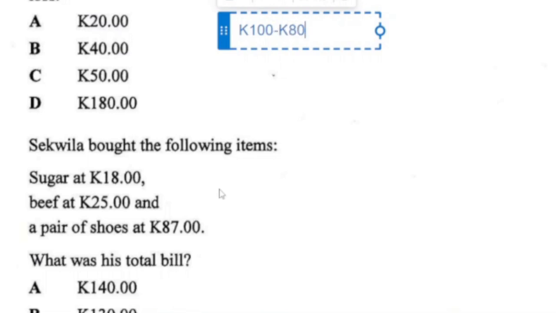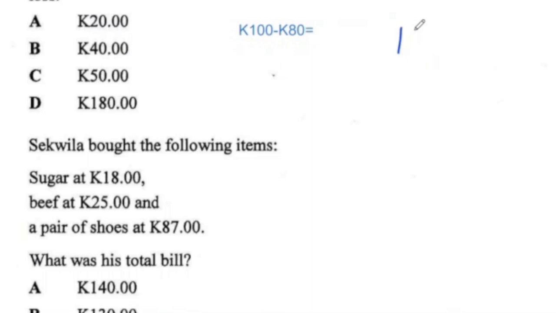So we're going to subtract 80 kwacha from 100 kwacha. How much will it give us? It's going to give us 20 kwacha. Okay, let's do this. This is 100 kwacha, and this is 80 kwacha, down here. Then we say we subtract.